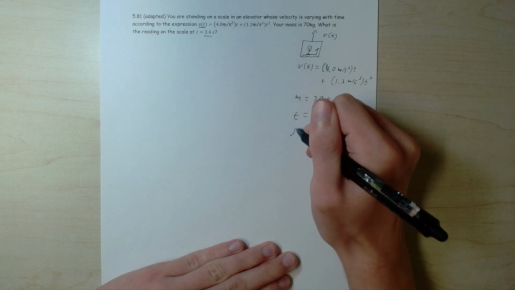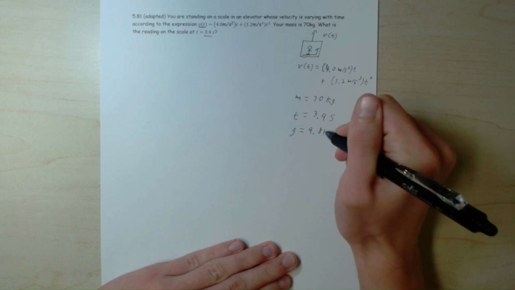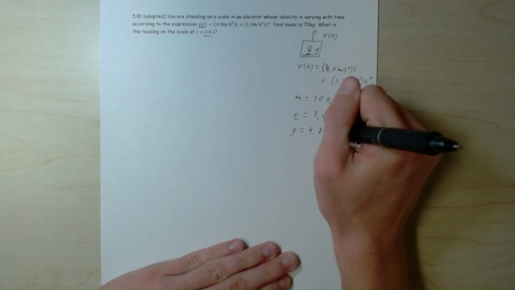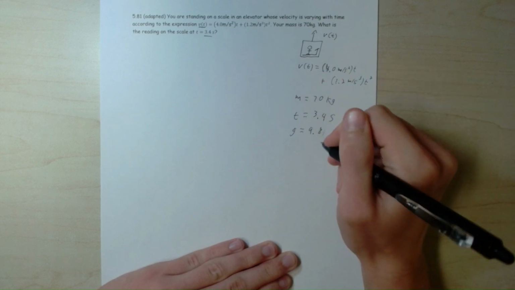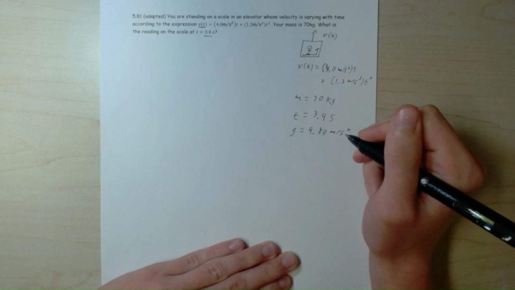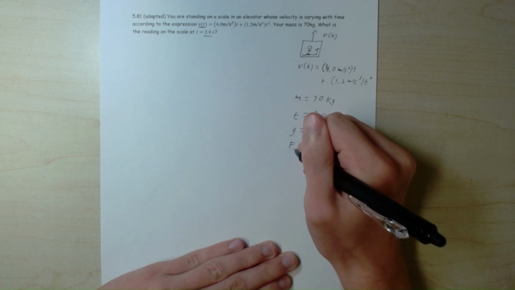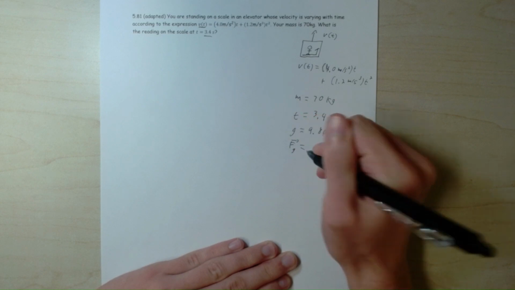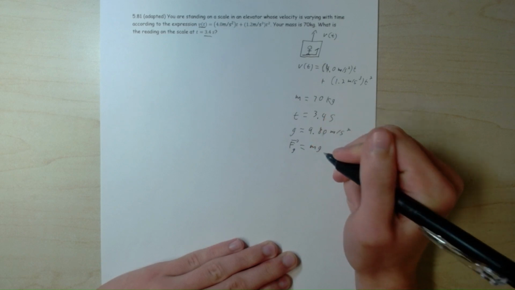And we know that g equals 9.81, or 80, so I'm going to use 9.80 actually. g equals 9.80 meters per second squared. And Fg, the force of gravity, which we will have in our problem, equals mg.